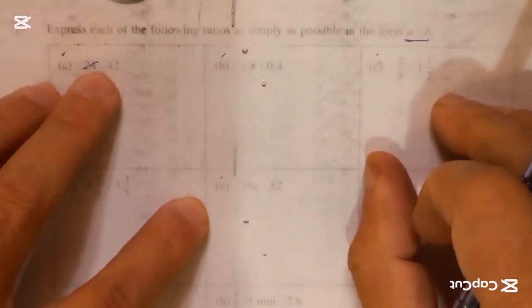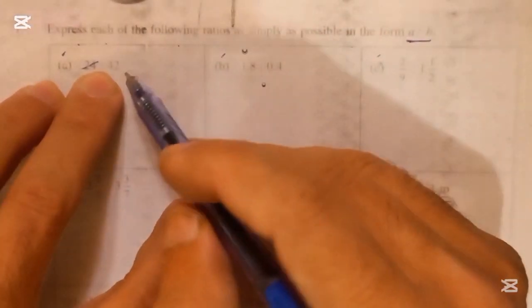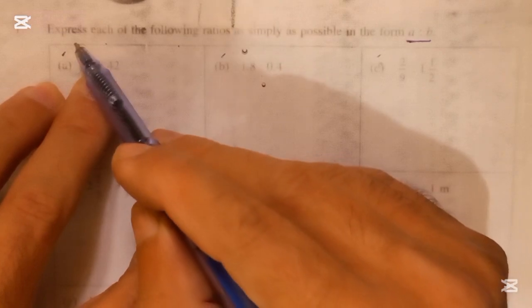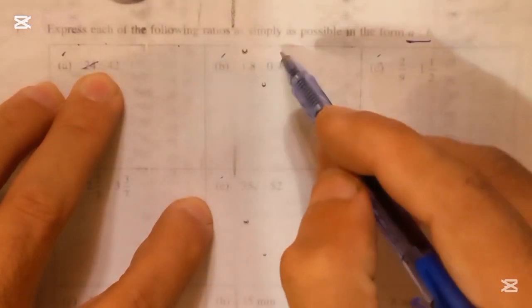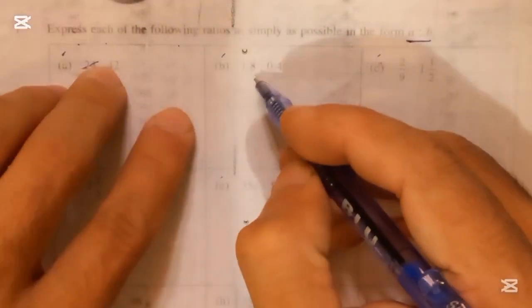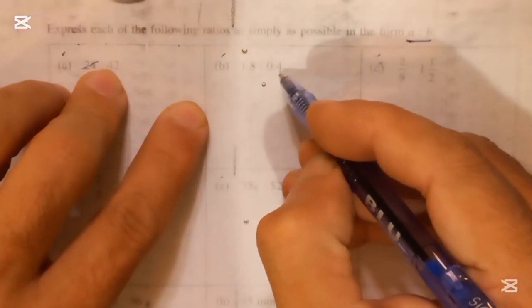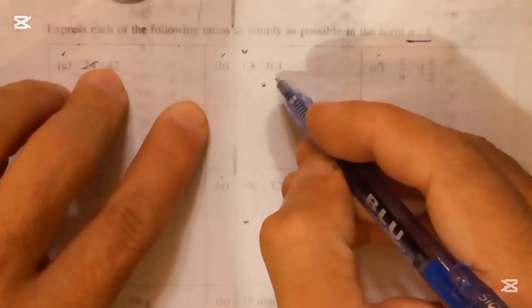Now we are going to do some questions that will make your concepts more clear. The statement of the question is: express each of the following ratios as simply as possible in the form A:B. For example, here is a question, 1.8 ratio 0.4. So decimal values are coming.